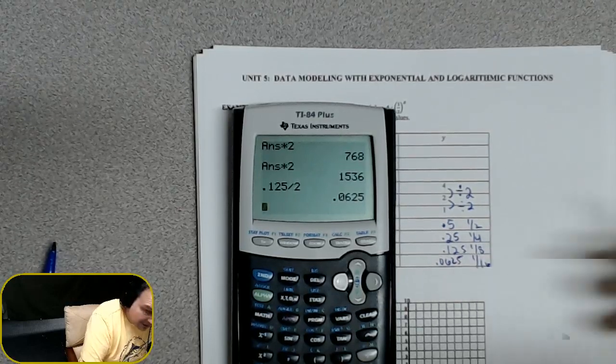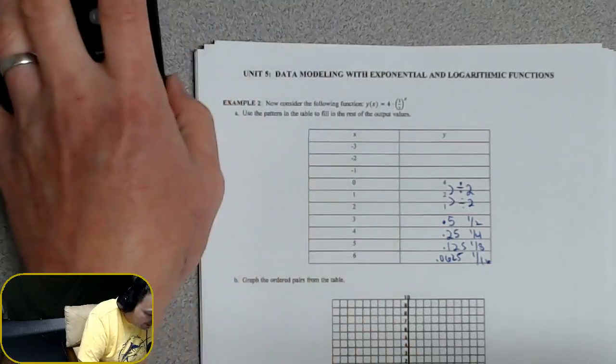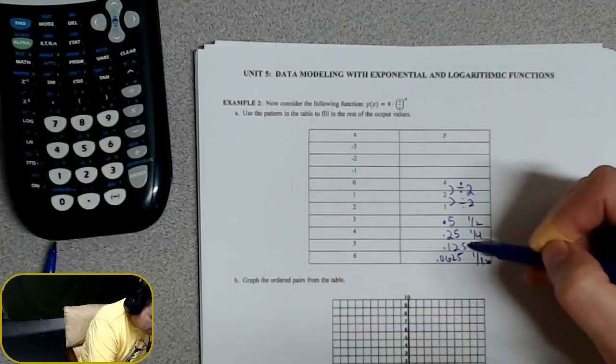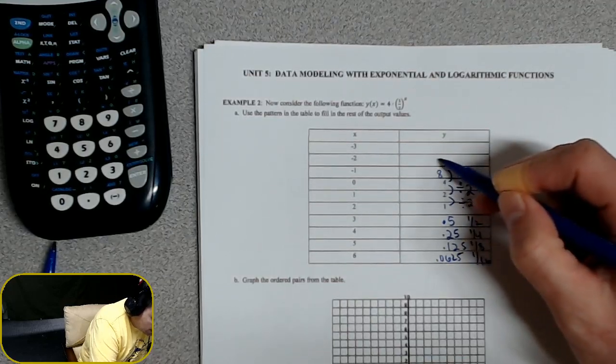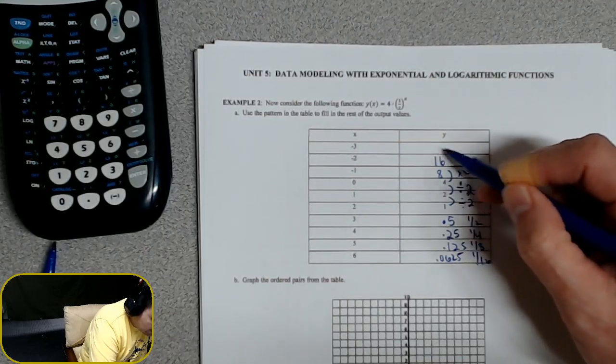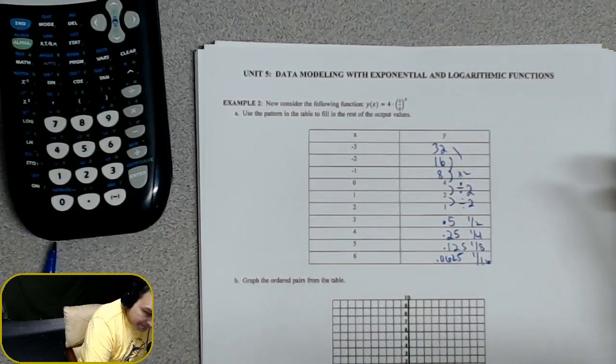0.0625. Notice, it's getting smaller and smaller, but never crossing 0. Okay, and which way? This way. If this is dividing by 2, going this way is times 2. So this is 8. This is 16. This is 32. You see? Times 2 going that way.